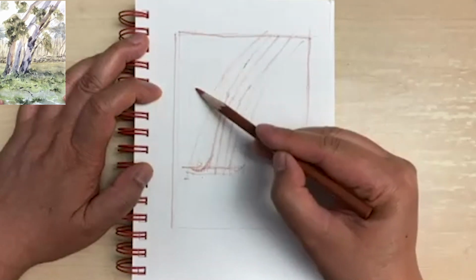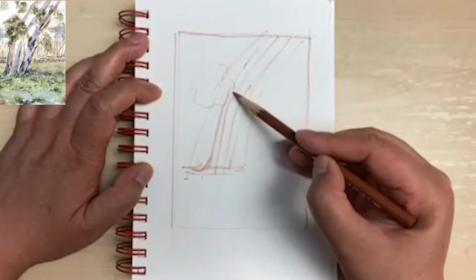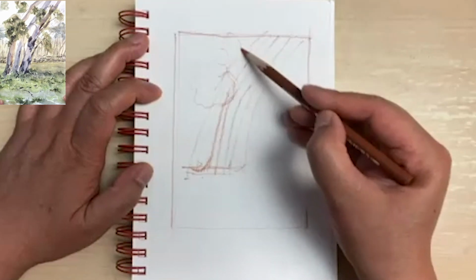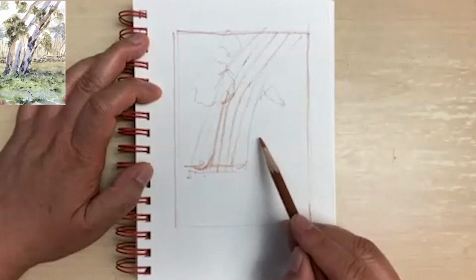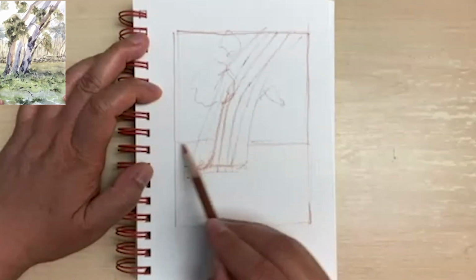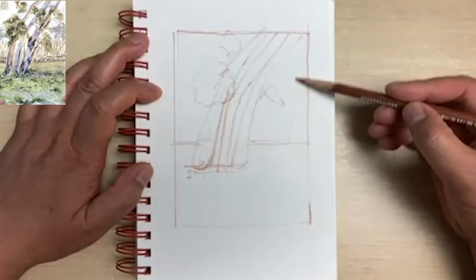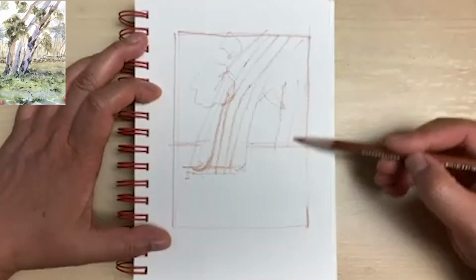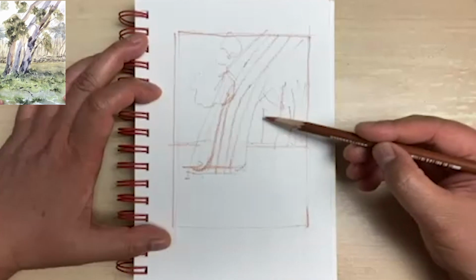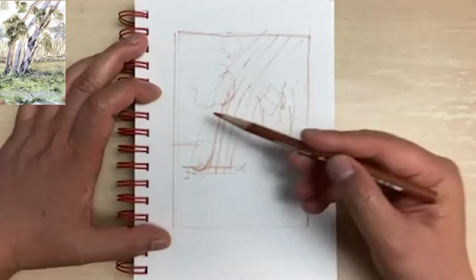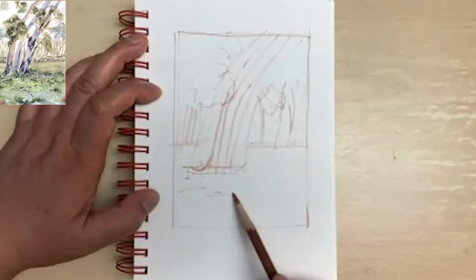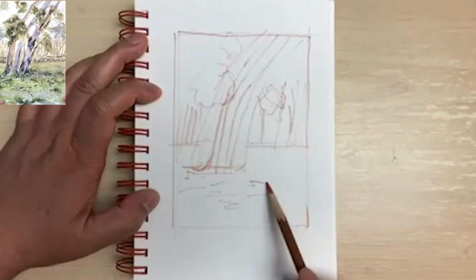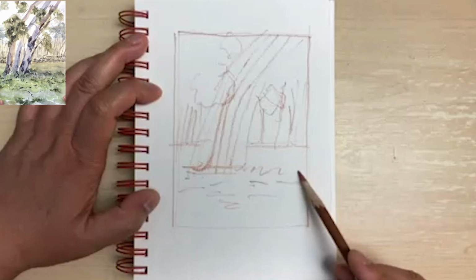And you have some leaves right over here, like that. Have some leaf over here too. I have some leaf over here. Have, in a little distance, some tree over here. And have some detail for the grasses at the front.